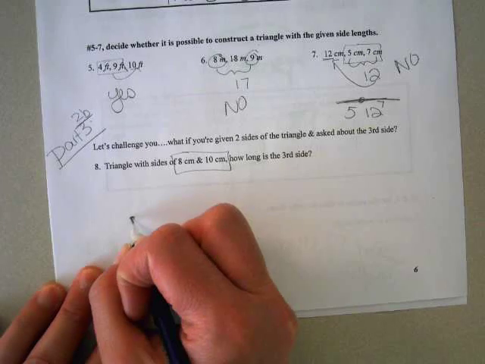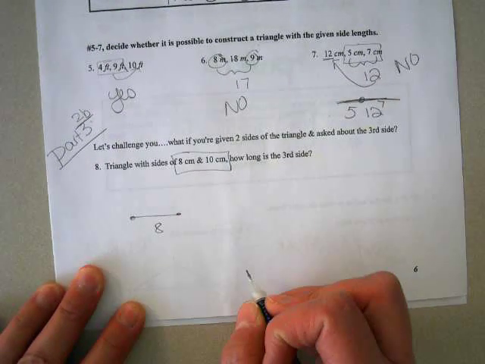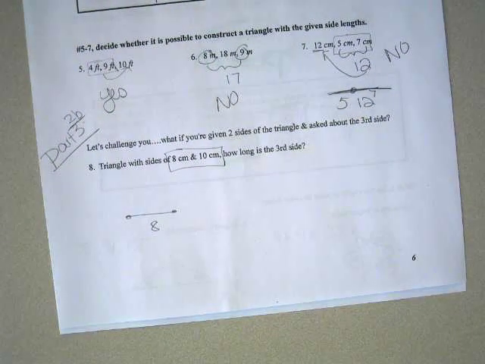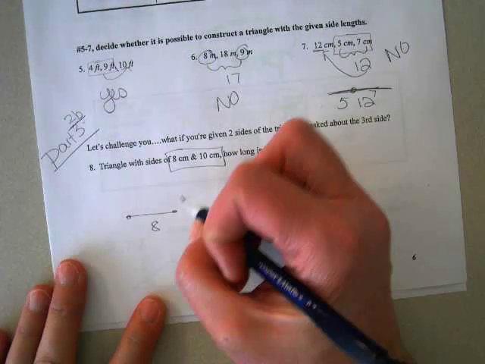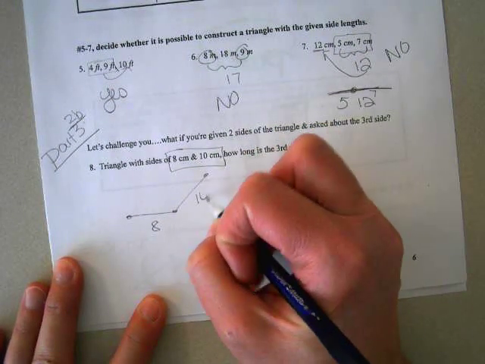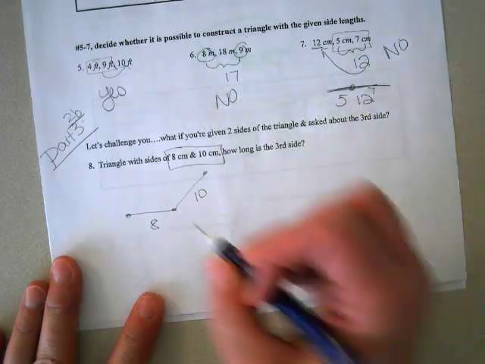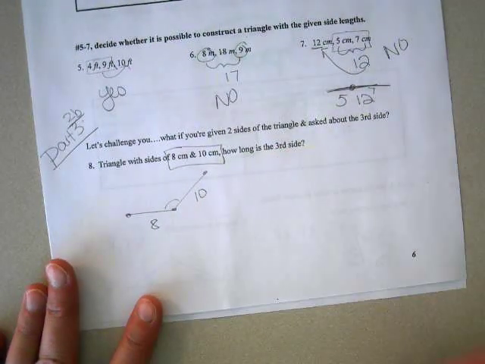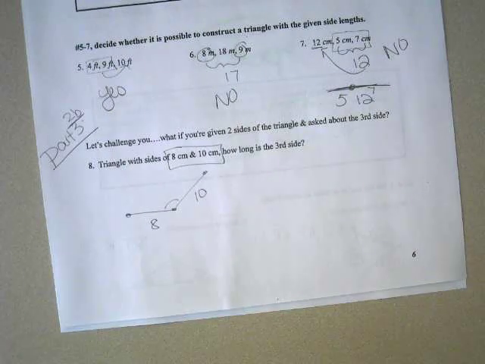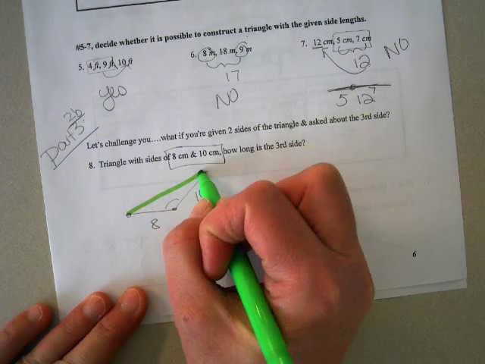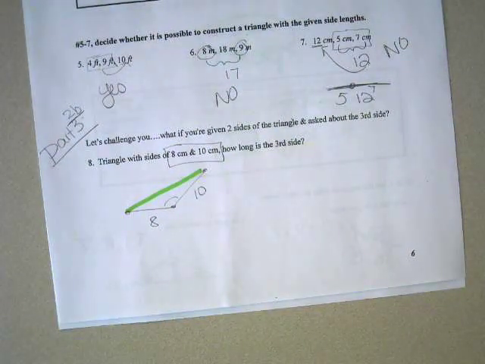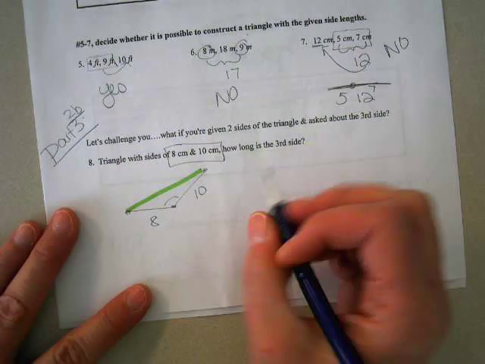Let's say you have an 8 and you have a 10. Now we don't know what angle is formed here, so let's say it looks like this. If this is obtuse, wouldn't you agree that this is probably going to be the longest? All right, what if it was acute?